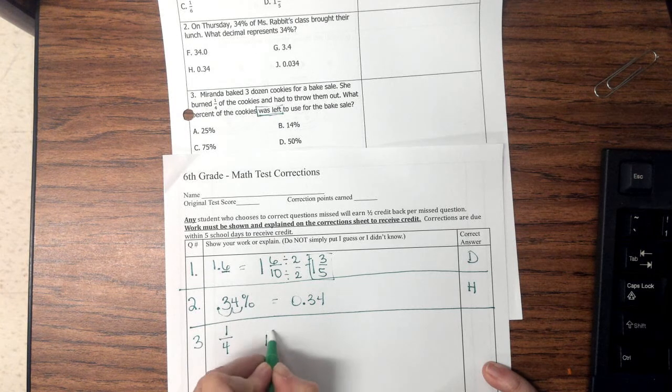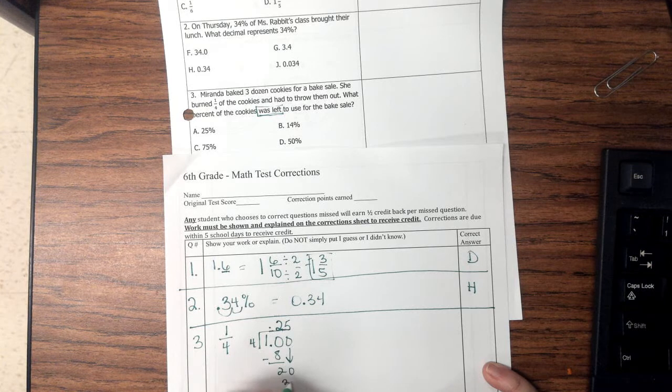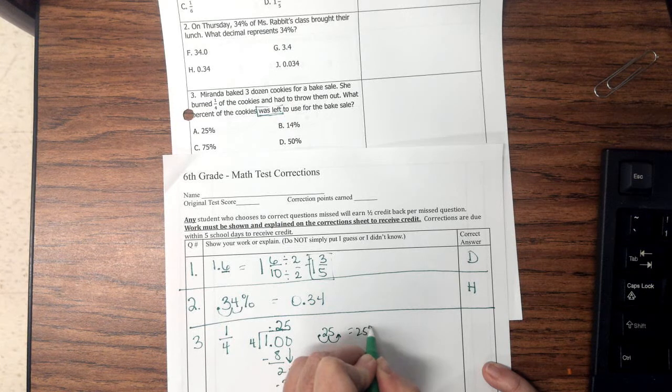But remember, top dog goes in the house, and we add a decimal and a 0, and we continue to divide. Subtract, add a 0, bring it down. Okay, and then I go from a decimal, and I change it to a percent by moving it 2 places to the right, making it 25%.